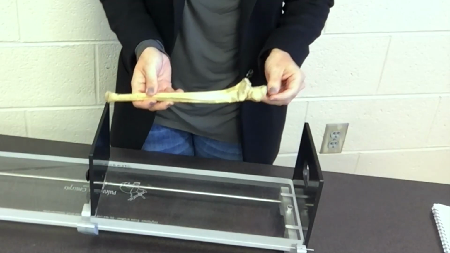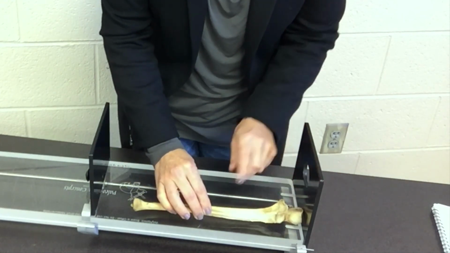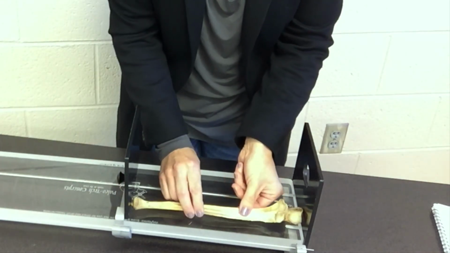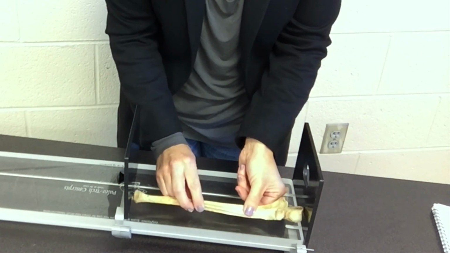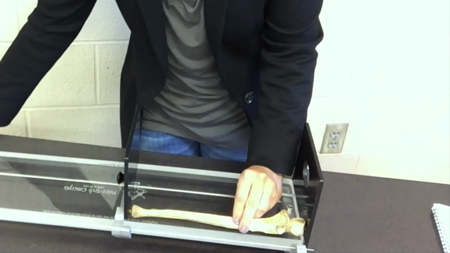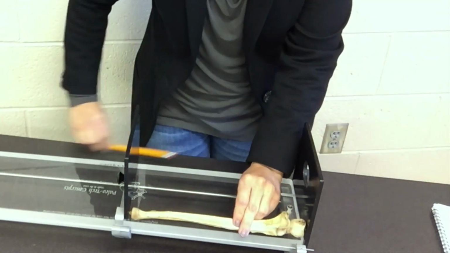Okay, so to measure the ulna, place the proximal end against the fixed board. The distal end will be against the movable board. And to obtain the maximum length, you're going to wiggle the ulna up, down, and sideways. After you've recorded that measurement, determine the midpoint and mark it with a pencil.